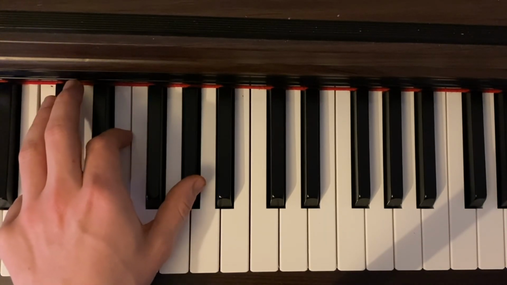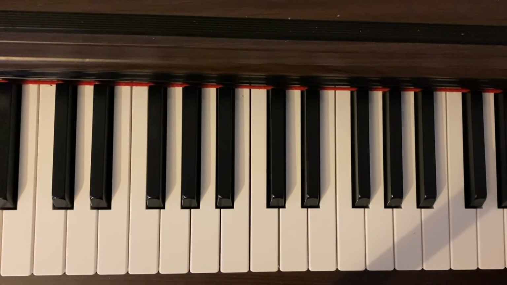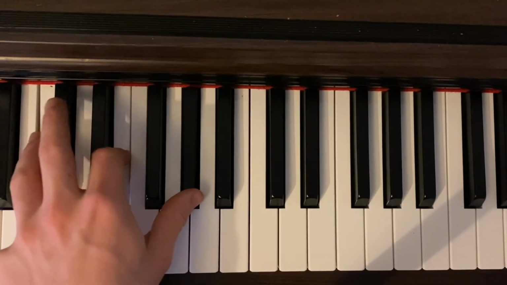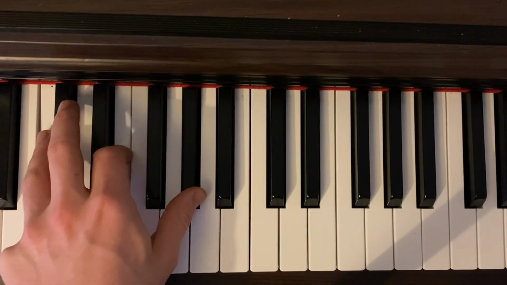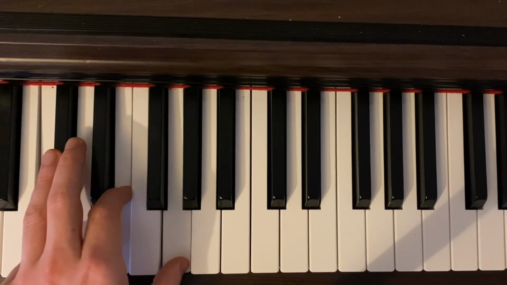But this is a good thing to think about, because music is all made up of tension and release, okay? So these chords, which sound pretty horrible, make the chords after them sound infinitely nicer as well.